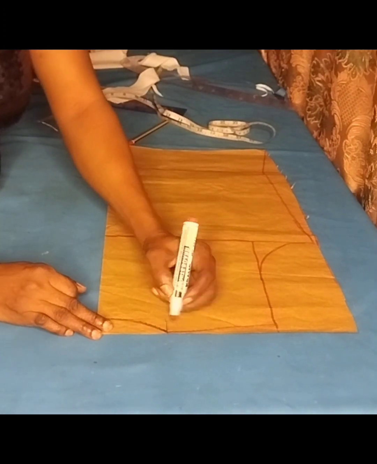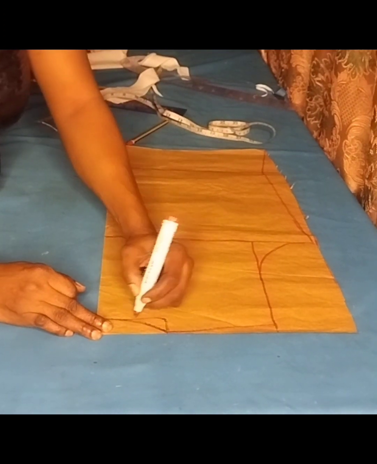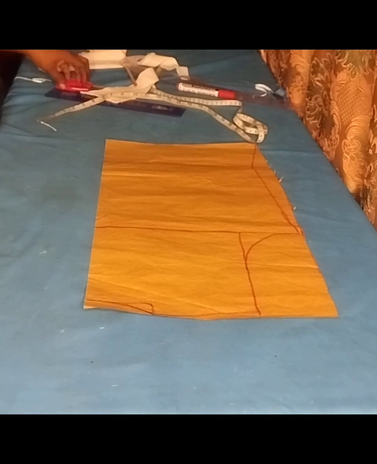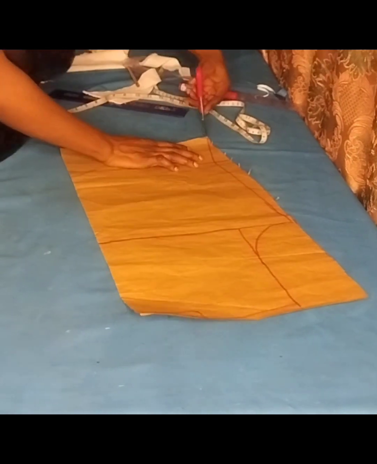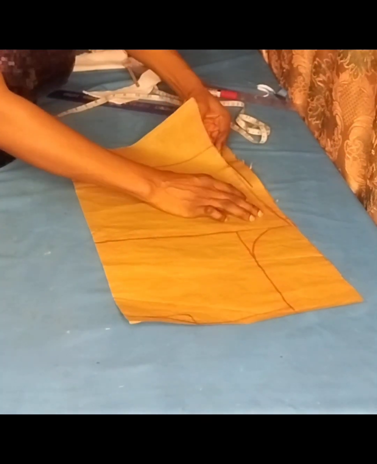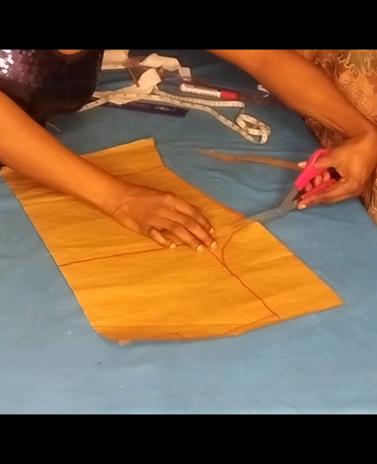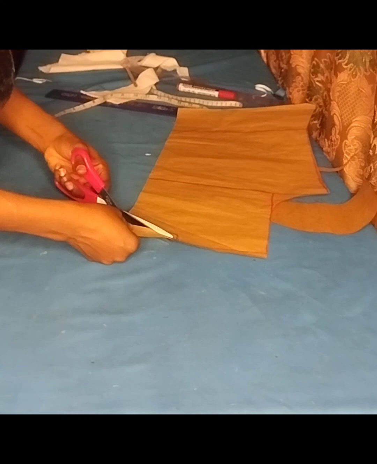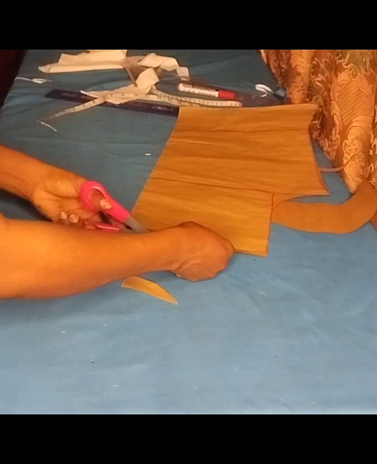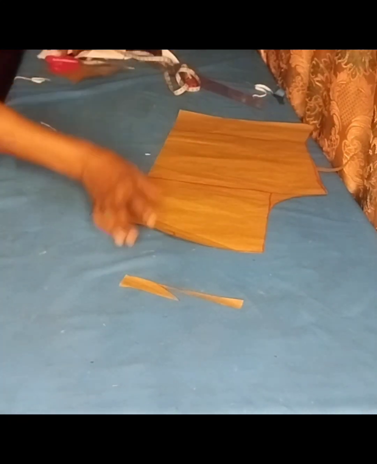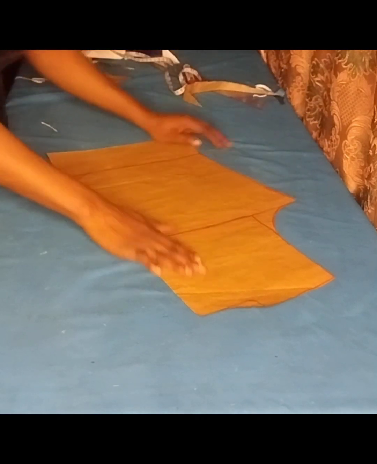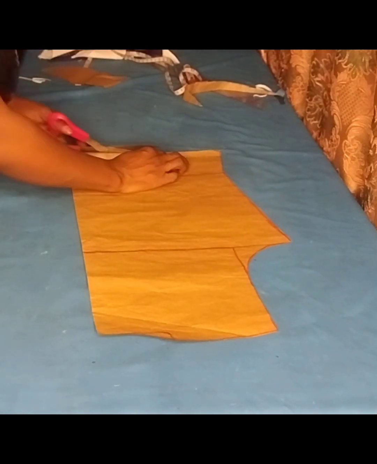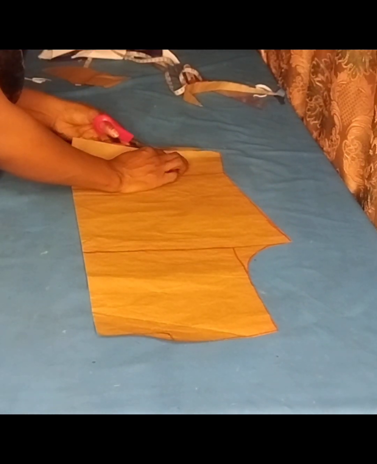So the length of the back part is just 19 inches, while the front part is 23 inches. Before joining and everything, you might end up having like 18 inches before joining the shoulder and hemming. So this is what the back part of my top looks like.